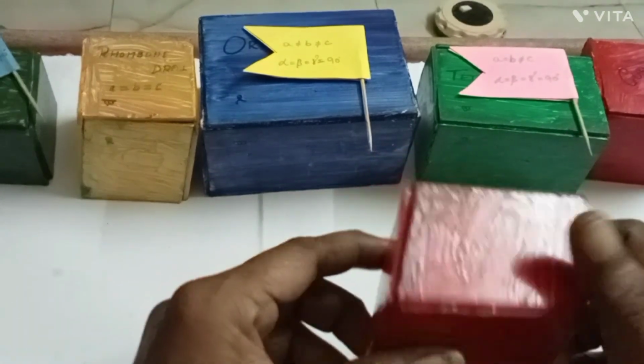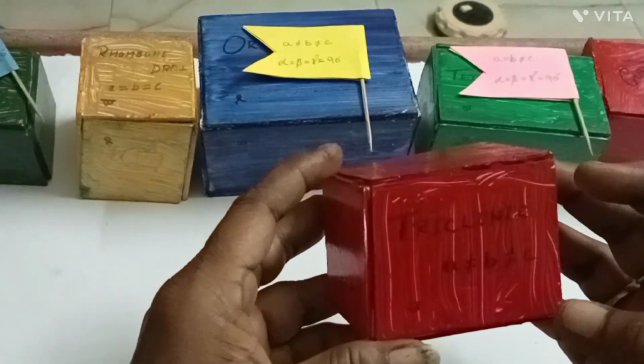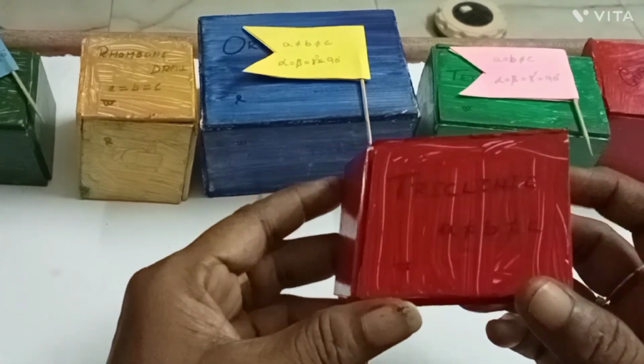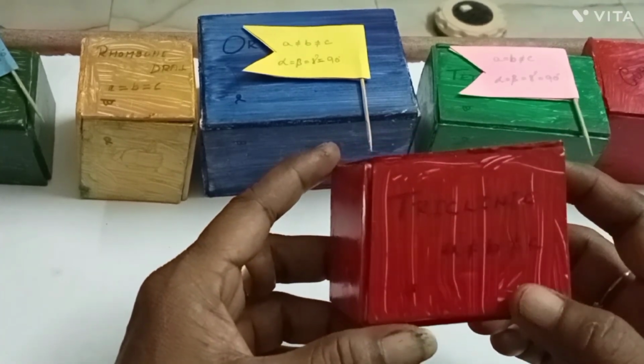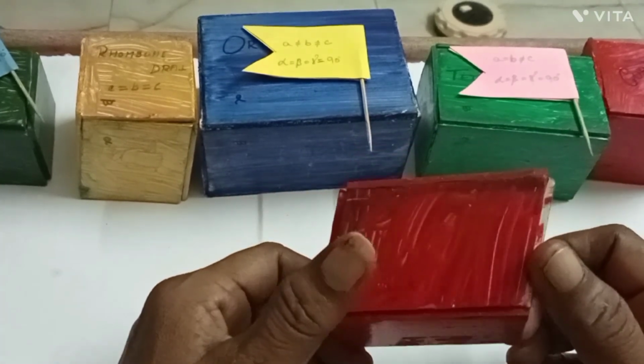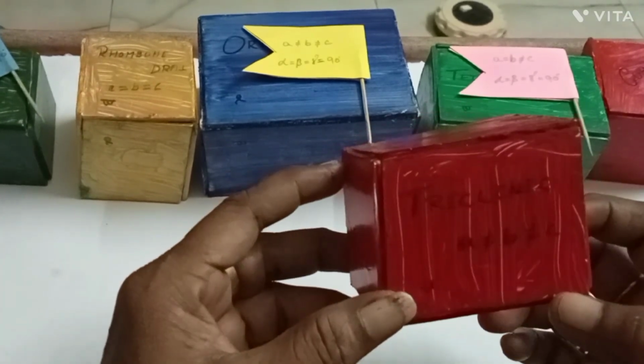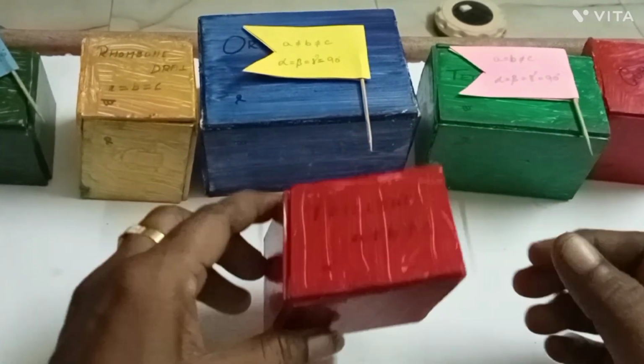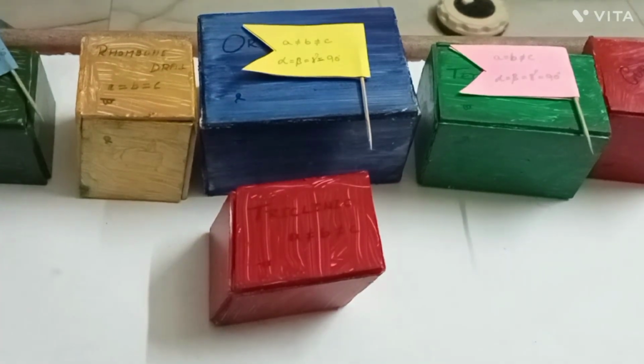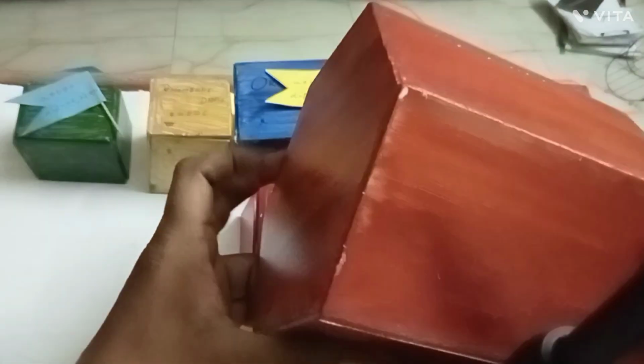In triclinic, all the parameters, that is A is not equal to B is not equal to C, and angles are also not equal to 90 degree. Okay, A is not equal to B is not equal to C, alpha, beta, gamma are all not equal to 90 degree. So that is triclinic crystal system.